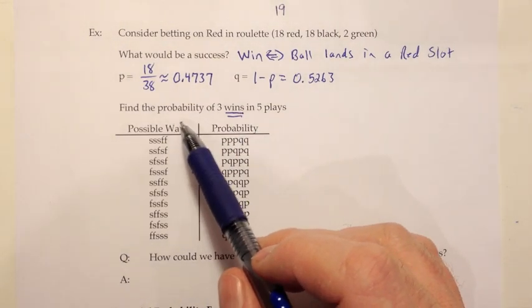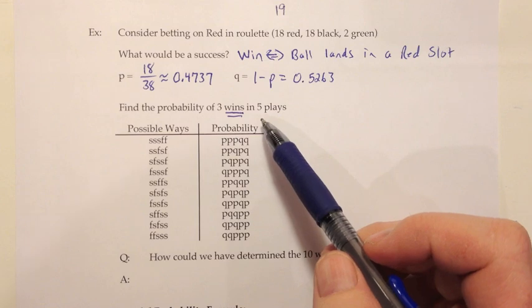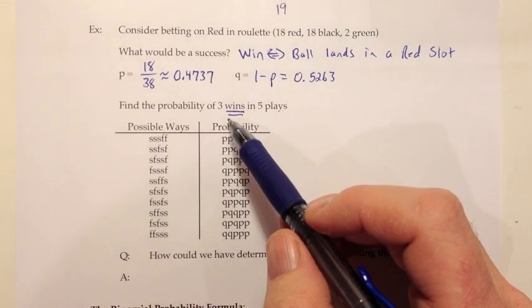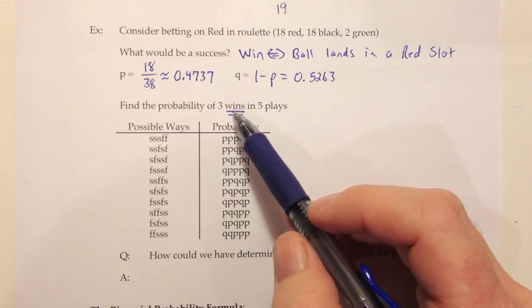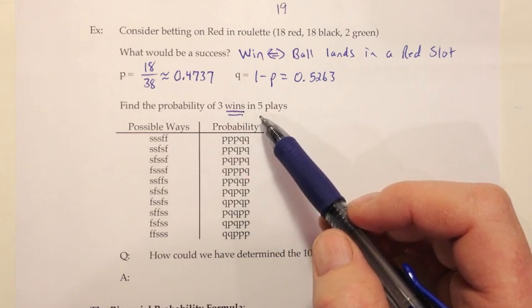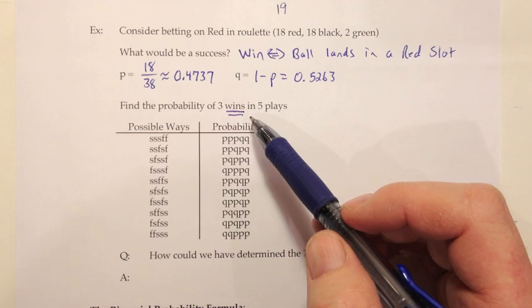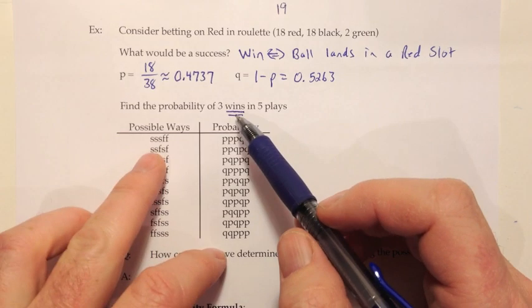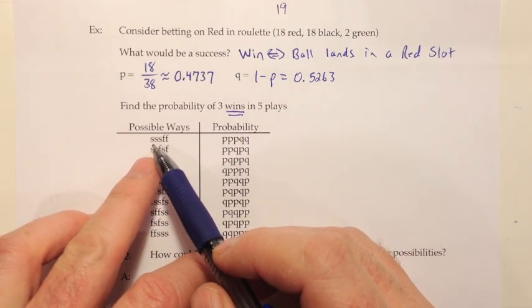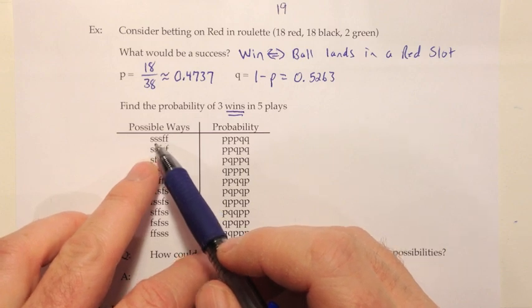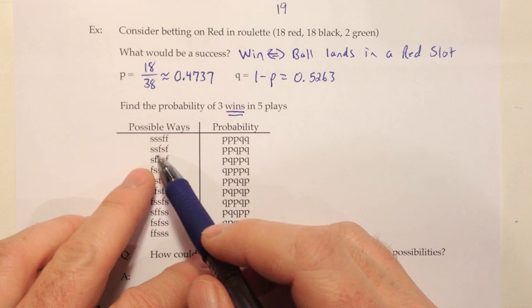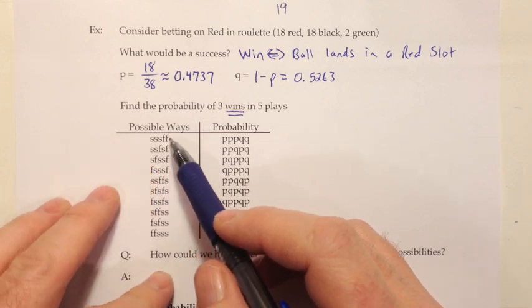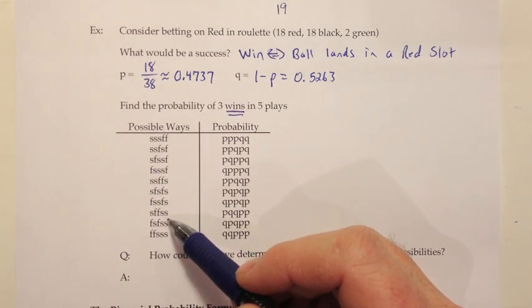Alright, so now let's try and find the probability of 3 wins in 5 plays. So they don't mention what order this happens in, and so one of the things we've mentioned before is if something can happen in more than one way, we need to figure out the probability for every way that it could happen and add them together. So 3 wins in 5 plays could be a win, a win, a win, and then 2 losses, where we win the first 3 and then lose the last 2. But it could be something like 2 wins and then a loss, then a win, and then a loss. So I've made a list here of every different possible way that you could win 3 out of 5.